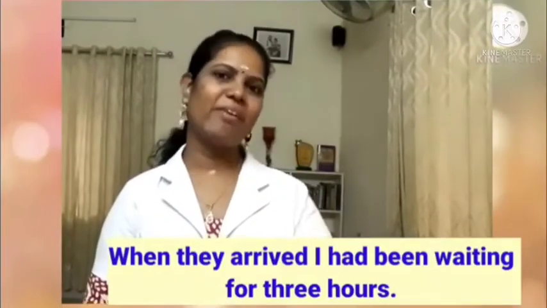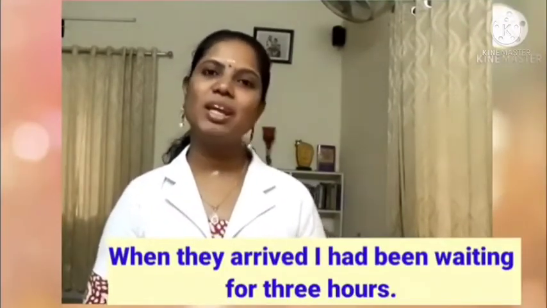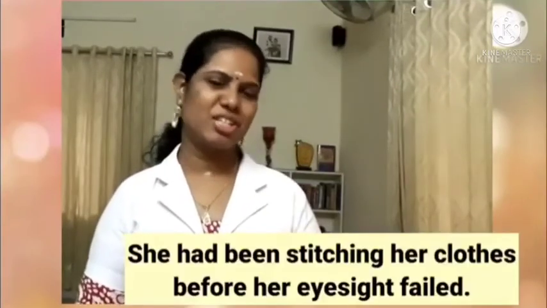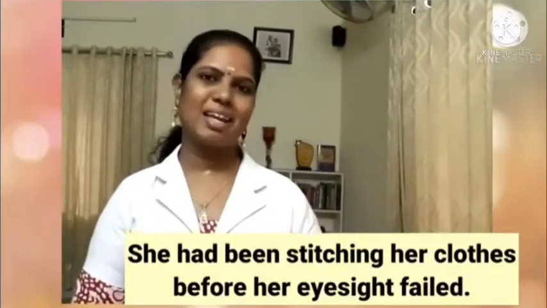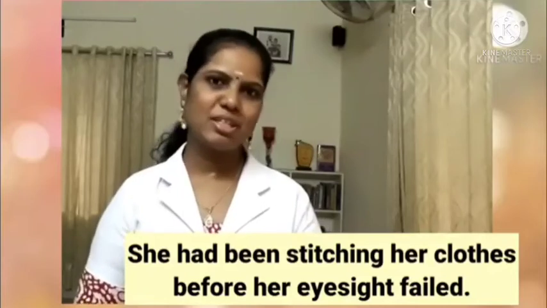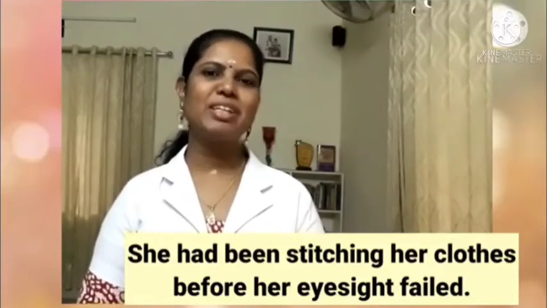Okay. Now when do we use this past perfect continuous tense, or how is its usage? When we want to denote an action that had been continued for some time in the past. Okay, it continued for some time in the past and it got completed in the past itself. So in order to show such an action, we have to use past perfect continuous tense. For example, when they arrived, I had been waiting for 3 hours. Another example, she had been stitching her clothes before her eyesight failed. Okay. Had been stitching is a verb form that shows past perfect continuous tense.